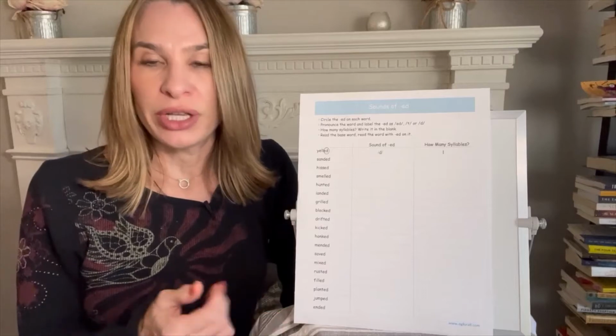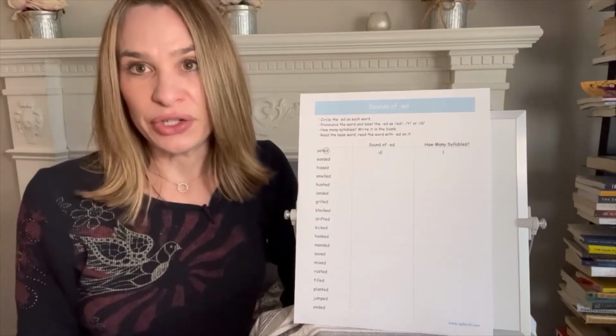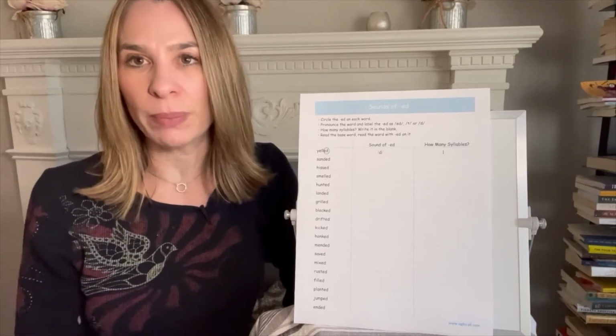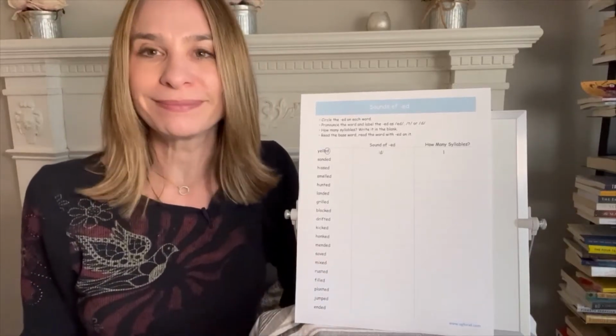You could do it on a worksheet like this, or you could just do some dictation. Dictate how many syllables, what sound. You could even just write a list of words, photocopy it, and then have them do the same thing. This just is a formal worksheet for it.